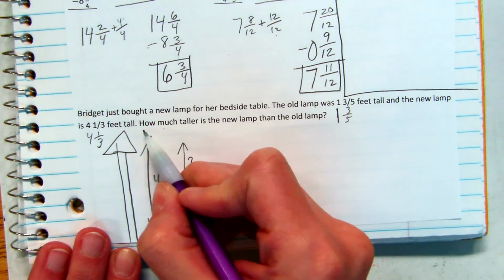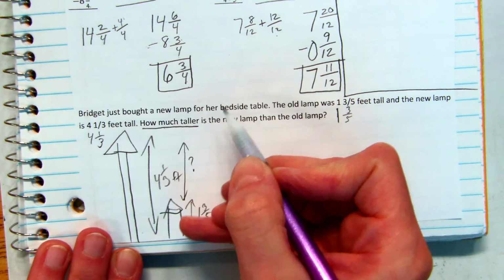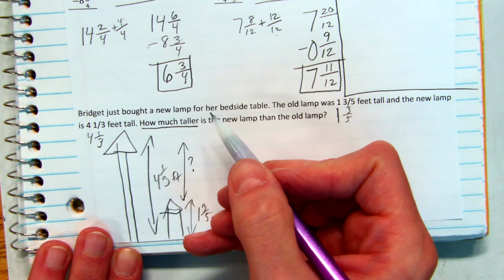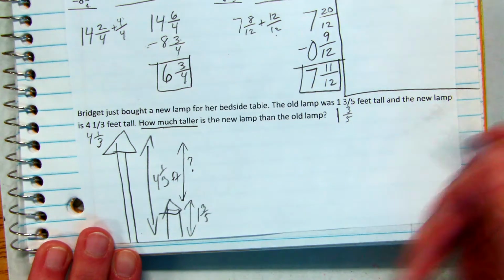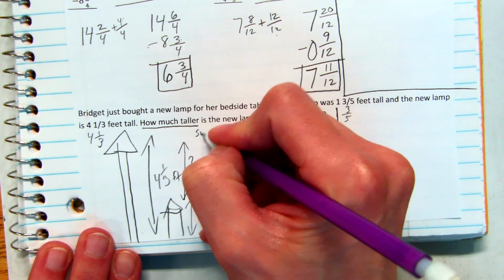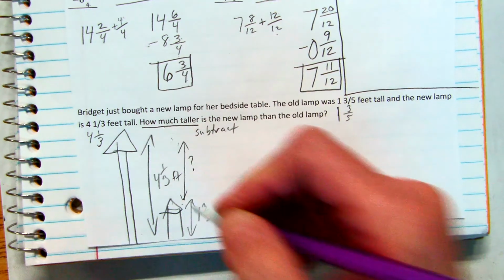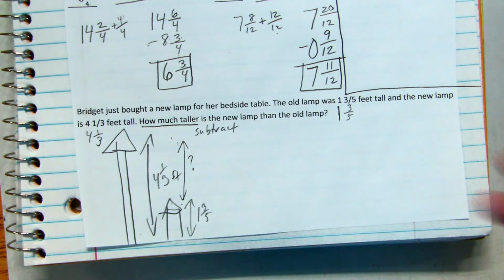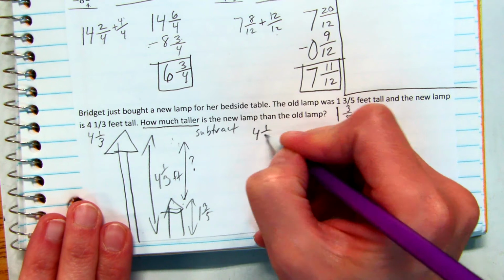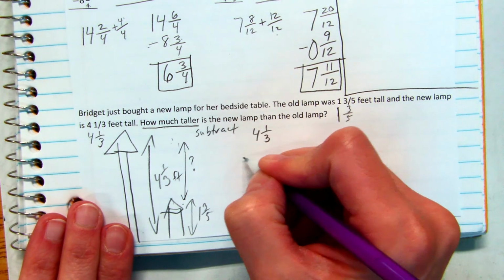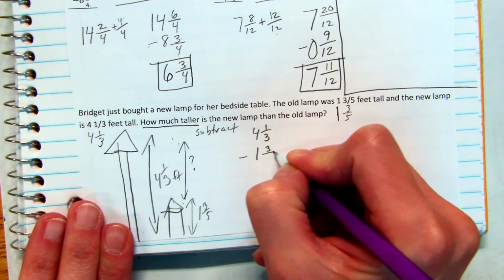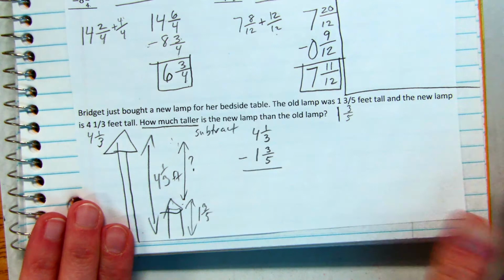So when you see things like how much taller, how much more, how much is left over, those are keywords that mean to subtract. Okay, because we're looking for this difference. Difference means subtract. So we're going to take 4 1/3 and subtract 1 3/5.